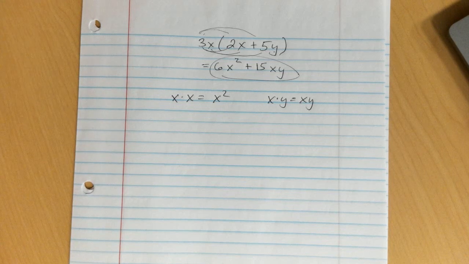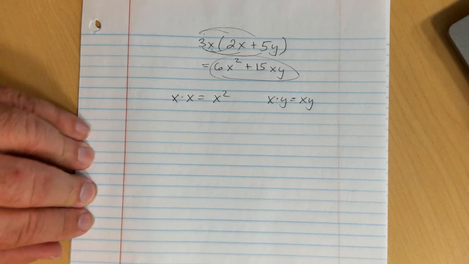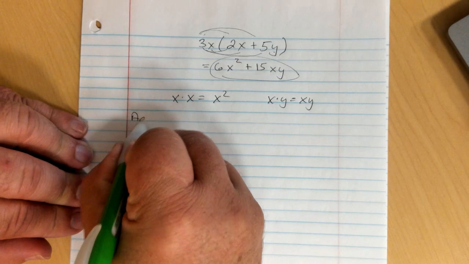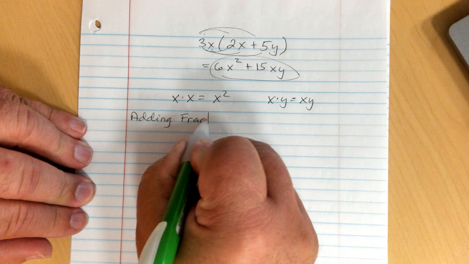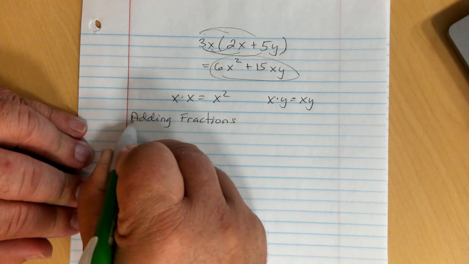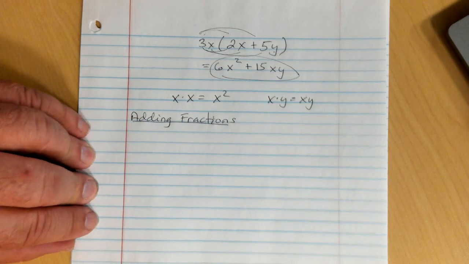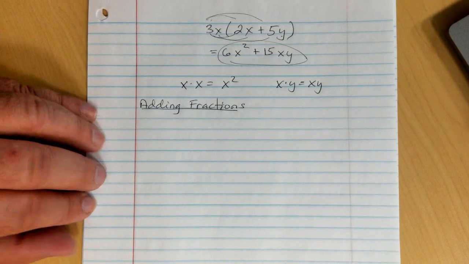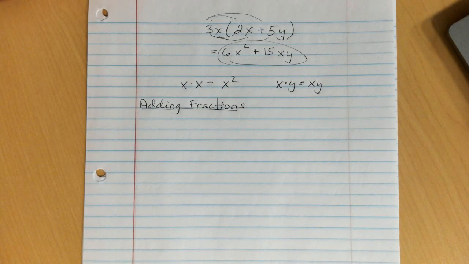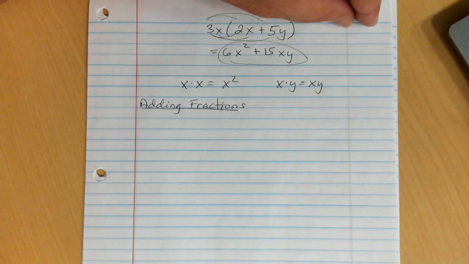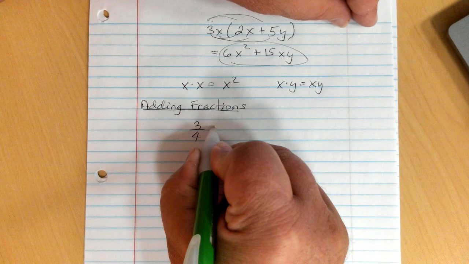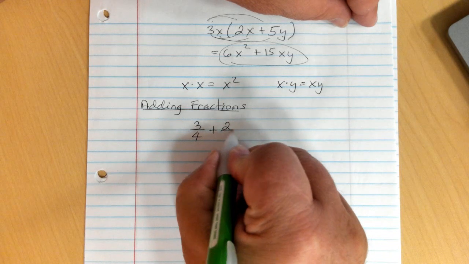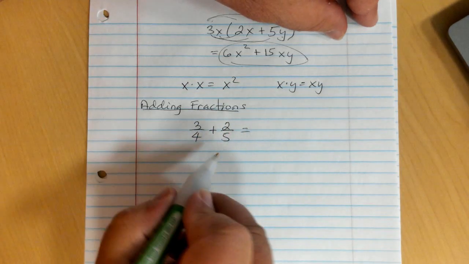So everybody's okay with adding and subtracting numbers and multiplying numbers. How about adding fractions? Yeah, the butterfly method. Use the butterfly method. 3 over 4 plus 2 over 5.